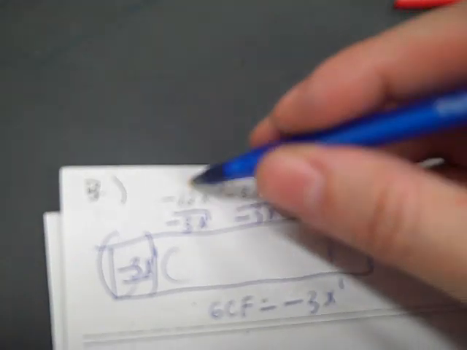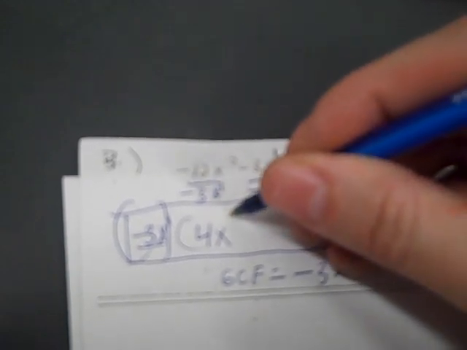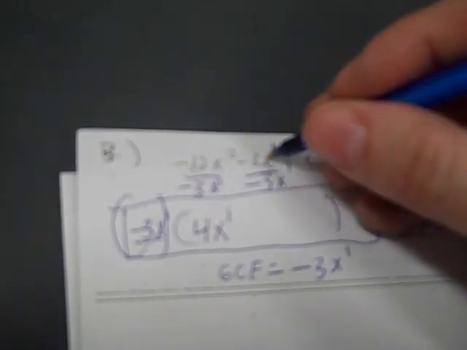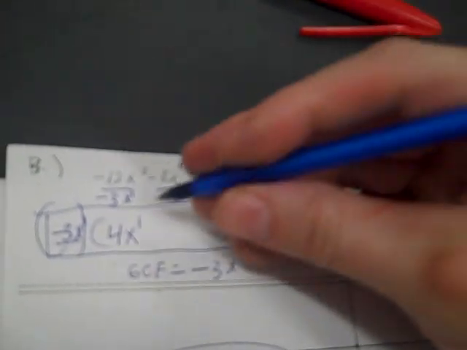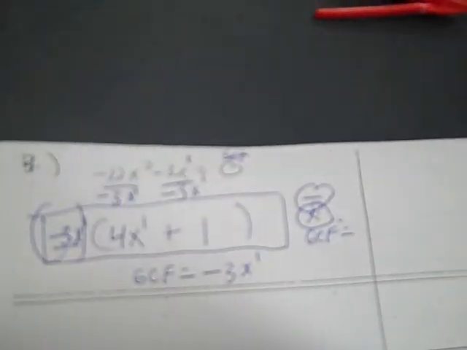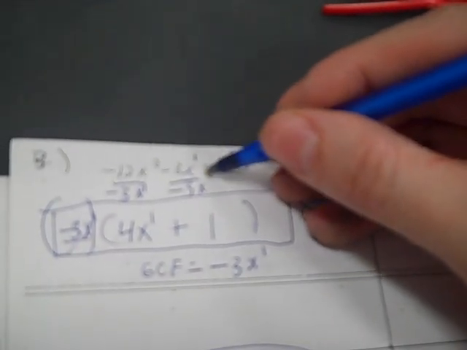Okay, so again, I put a parentheses around negative 3x to the first, then I go divide. Now remember how I do this. I divide negative 12 by negative 3, and that's 4. And then for the x's, I take 2 minus 1, so that's 1. Then over here, I take negative 3 divided by negative 3, and that's 1. Now it's positive 1, so I write plus 1. And then the x's here are to the same power, so they cancel out.